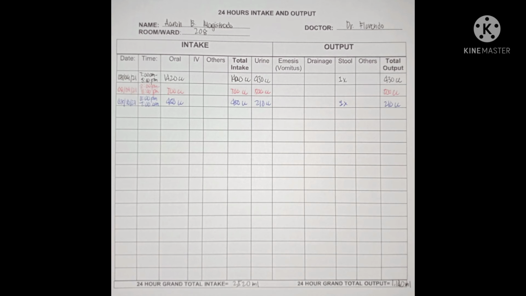Next, for 3 p.m. to 11 p.m., I used red ball pen, and the total oral intake is 700 cc or ml. And also, this is now the total oral intake for 3 p.m. to 11 p.m. Next one, the output for 3 p.m. to 11 p.m. is 500 cc, and also this is the total for 3 p.m. to 11 p.m. output.